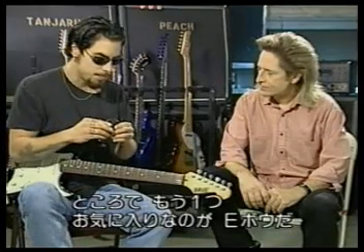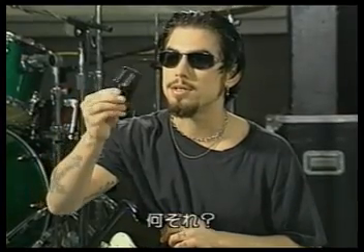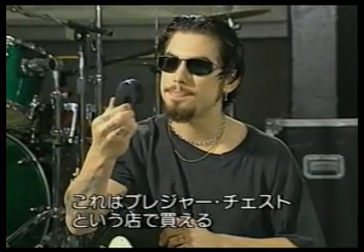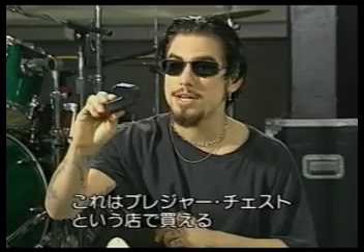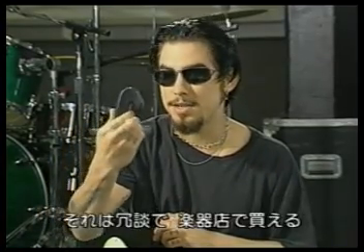I'm glad you asked that because another favorite of mine is the EBow, and the EBow looks like this. It's an odd little device. What is that? You can buy these at the Pleasure Chest down on Santa Monica Boulevard. I'm joking. You can buy these in a music store.